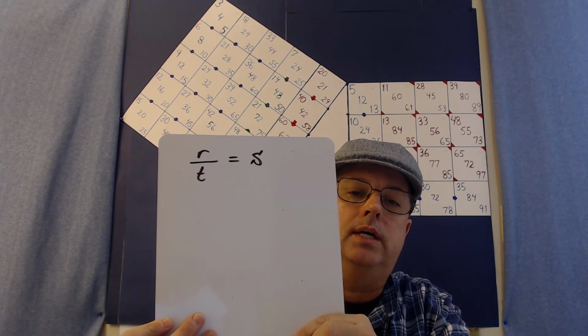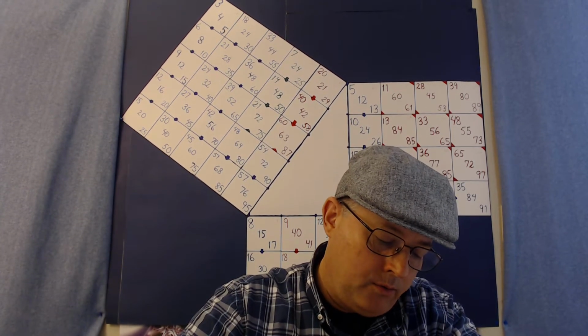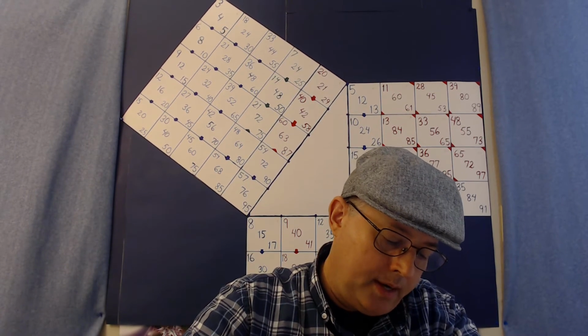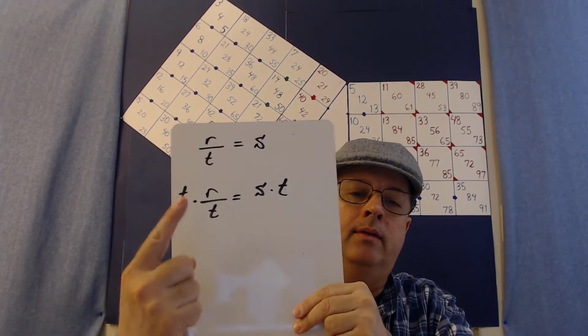Okay, so if we have r over t equals s, then we can take r over t and multiply it by t on both sides, like this. And then the t's can divide out. So we have r equals s times t.